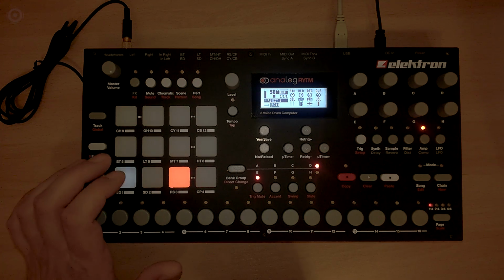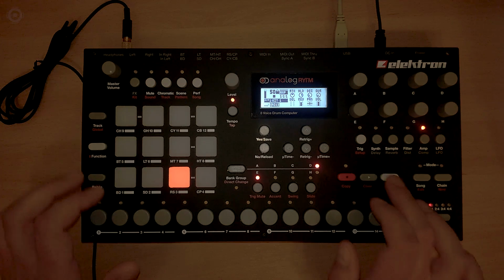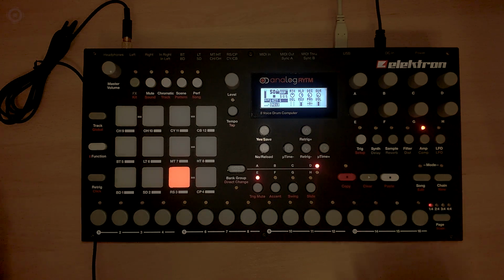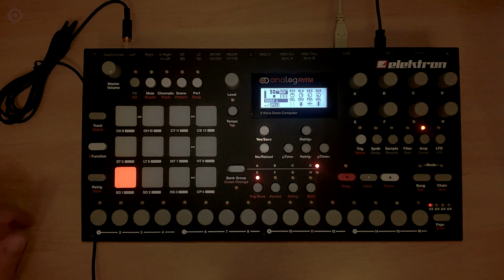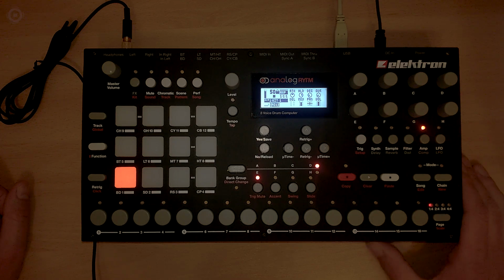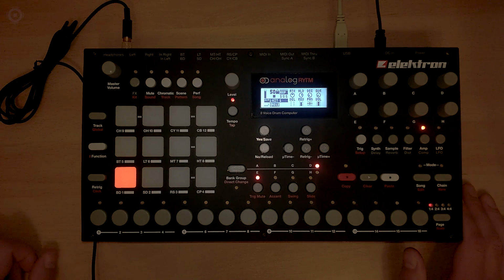Okay, 3 times the same sound. This is what we need. Okay, from here on we have different ways of making this thing a little bit more exciting.